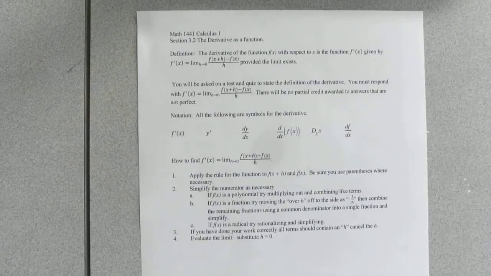But for most applications we're going to be doing, we would prefer to have the derivative be a function, have the derivative be a formula that we could apply to lots of different numbers, not just specific numbers. And so we're going to do the derivative as a function.